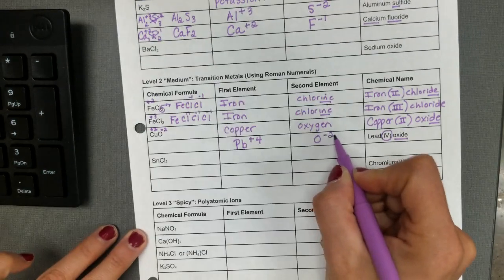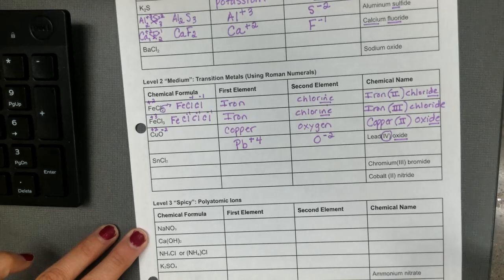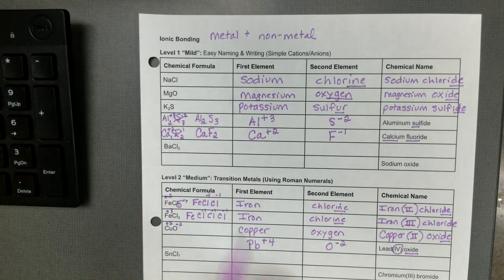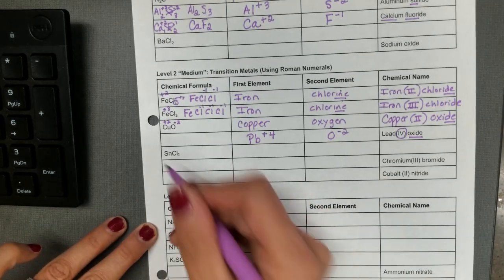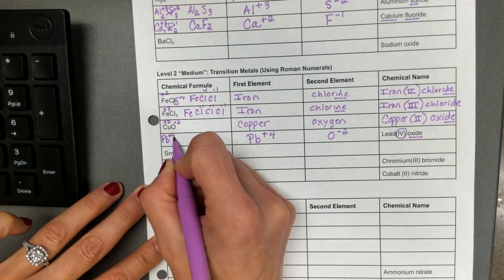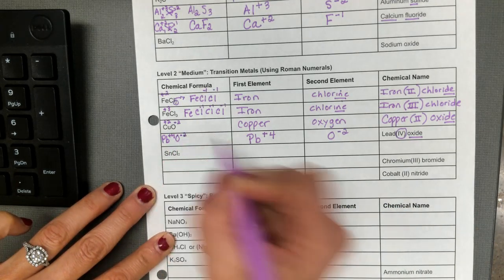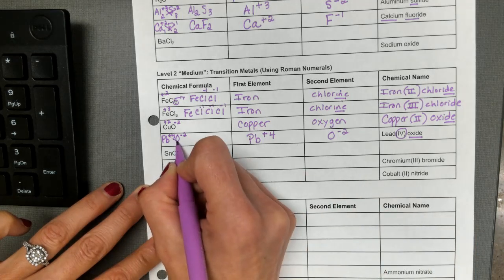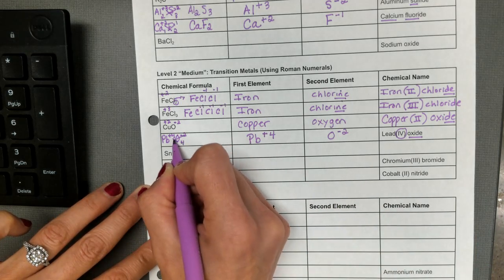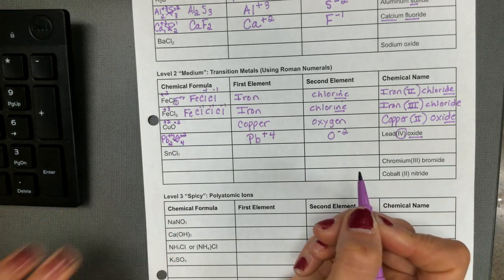Now that we have our charges, the last step is to do our crisscross, just like we did for our level 1 problems. I'm going to write it off to the side, Pb +4, O -2. I'm going to crisscross my 4 underneath my O, my 2 underneath my Pb.